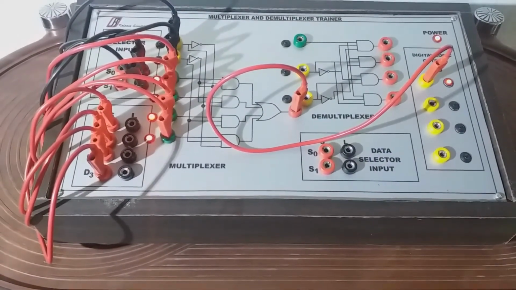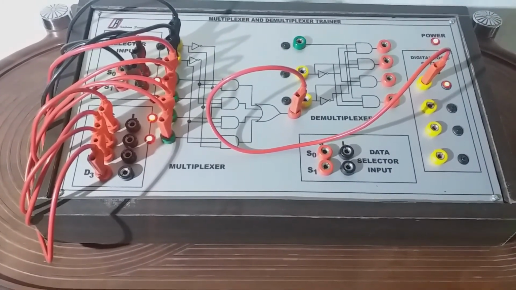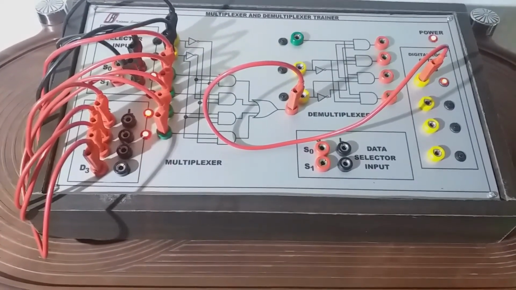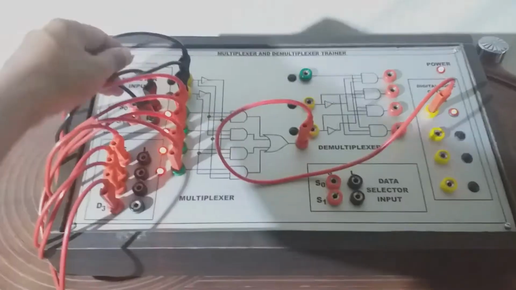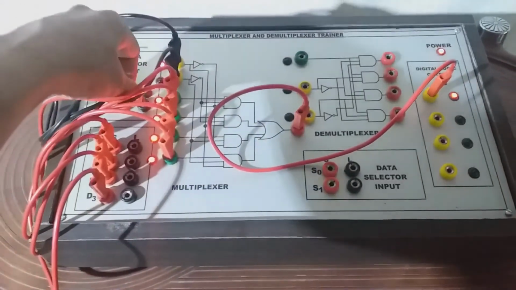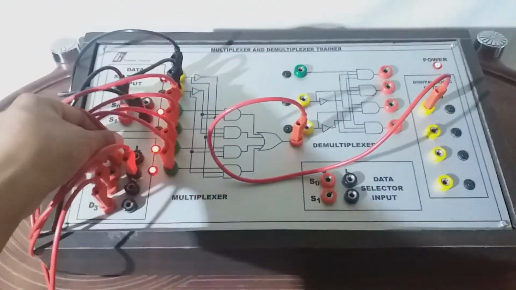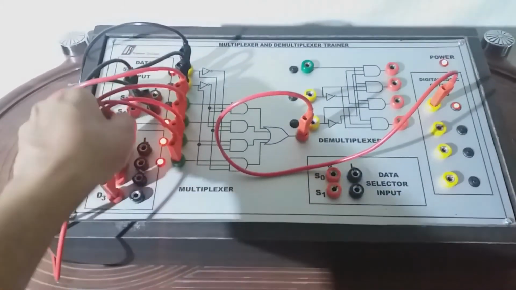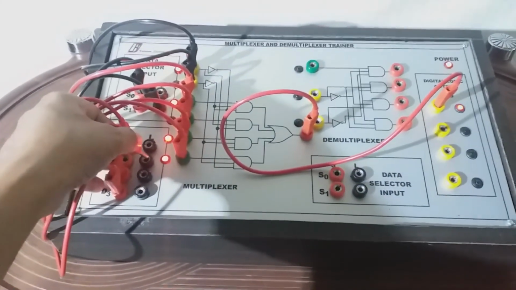In the same way, when the data selector inputs are in logic high, logic low state, the D1 data input will be selected. In case of logic low, logic high state, the D2 data input, and for the logic high case, the D3 data input will be selected. We shall now first consider the logic high, logic low condition. In this case, the D1 data input will be selected. Here, the logic state of the multiplexer output will not change by changing the logic state of data inputs other than D1.